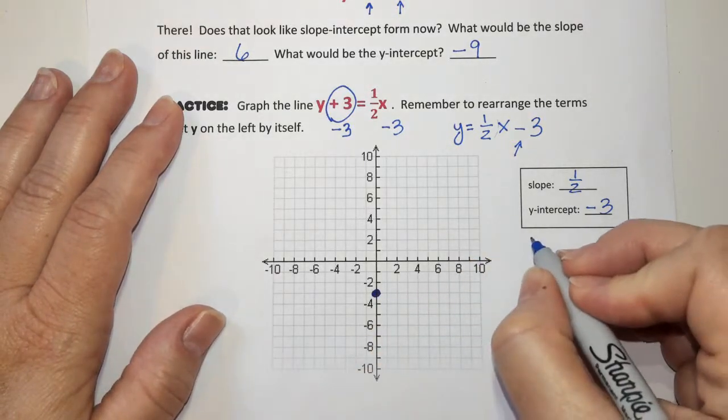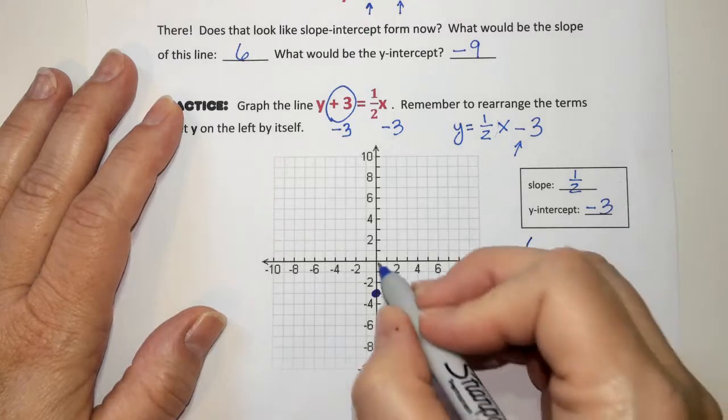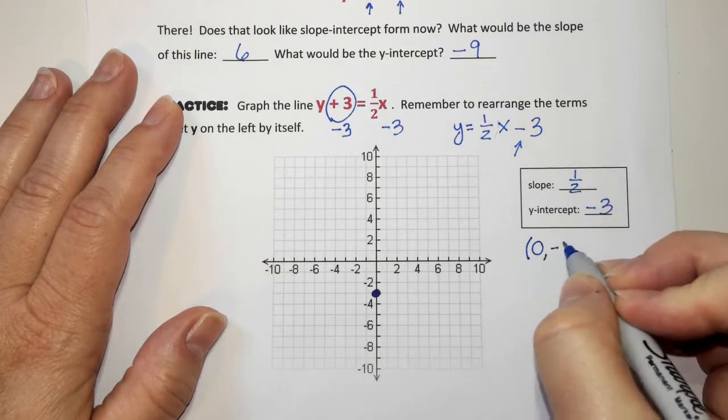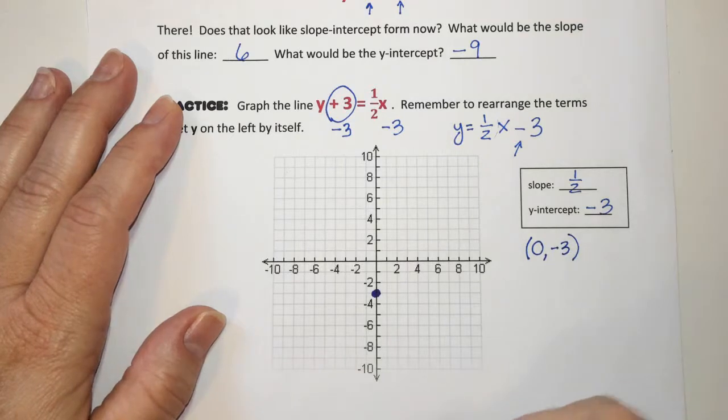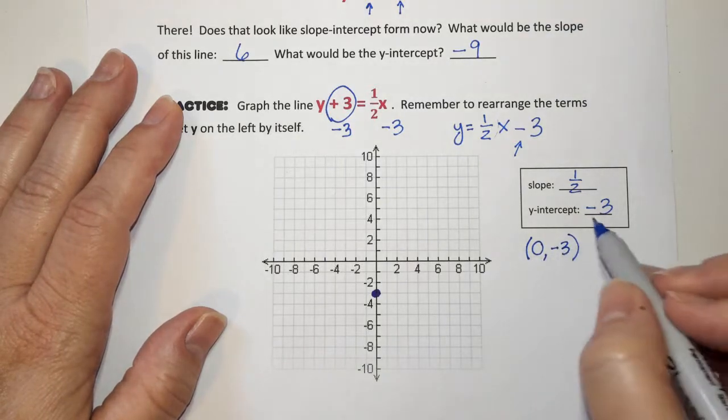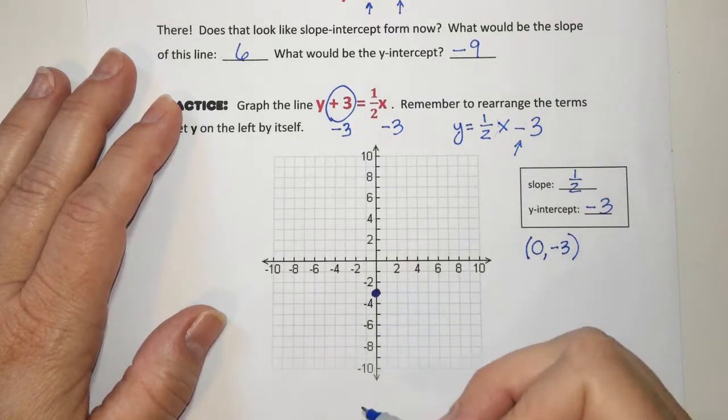If you were to give a coordinate for that, it would be at x is 0 and y is negative 3. So it really is a point. We just haven't shown it like this. We just said y-intercept is negative 3, and you know where it is.